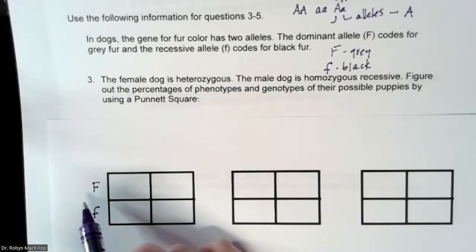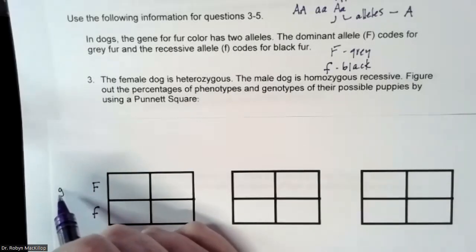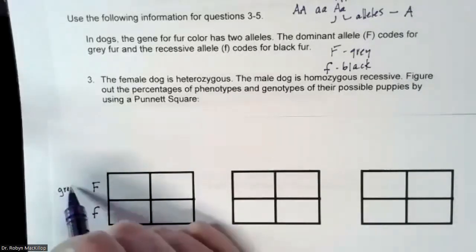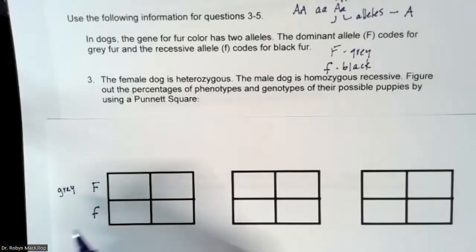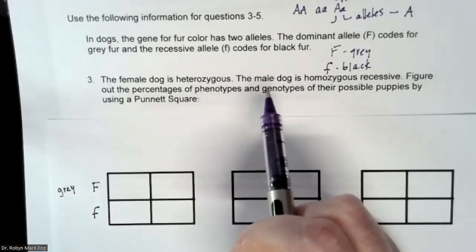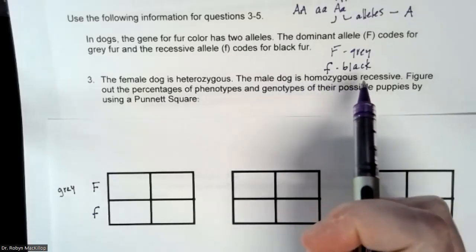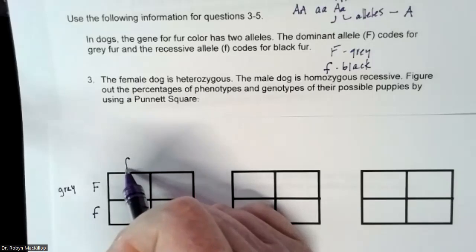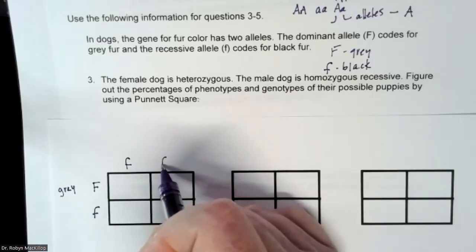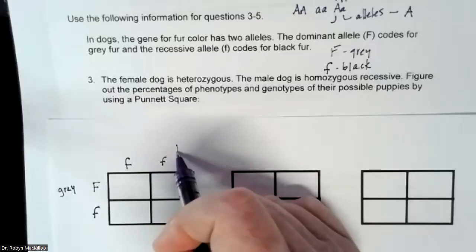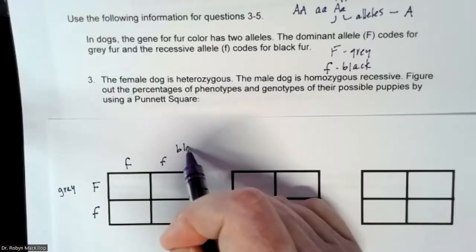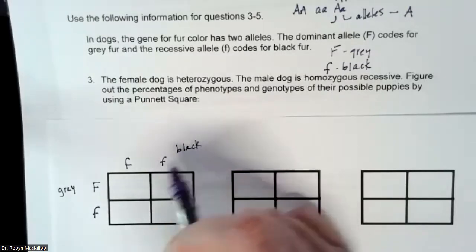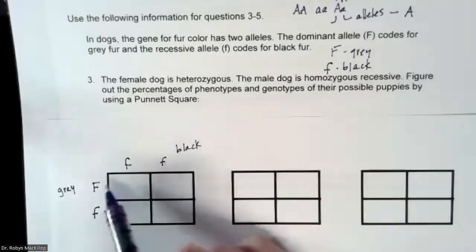What does she look like? Gray. Yeah, she's going to be gray. And then the male dog is homozygous recessive, so he's going to be little f, little f, and what color? Black. Perfect.